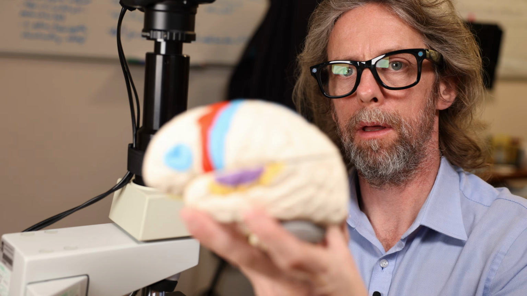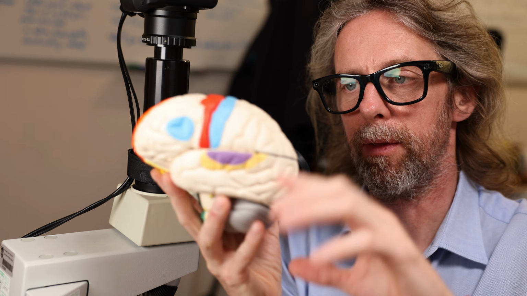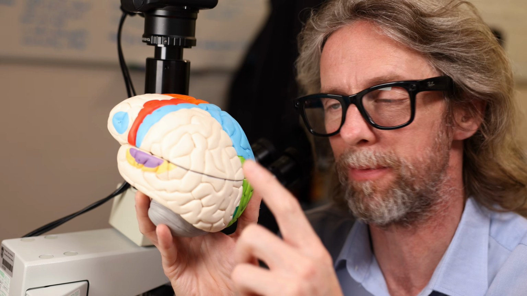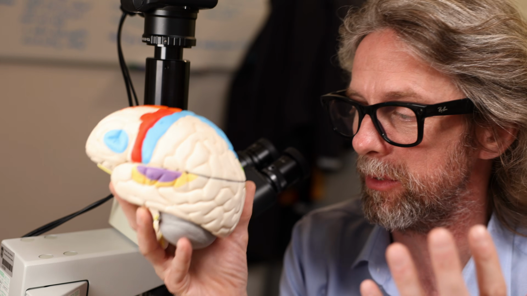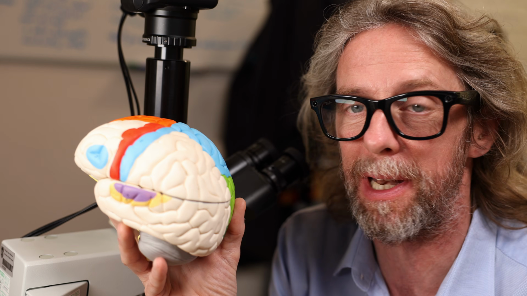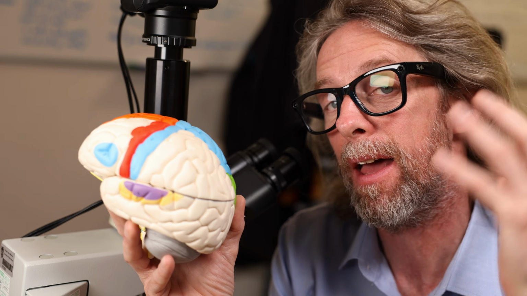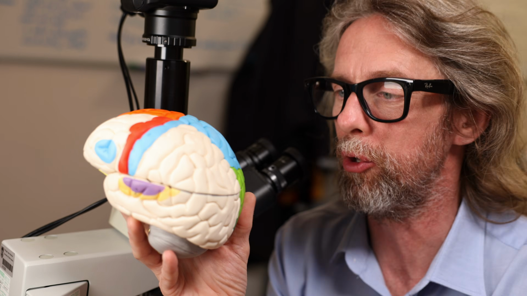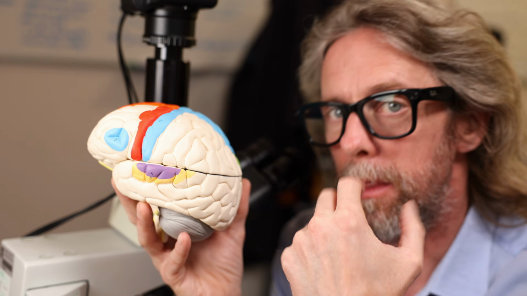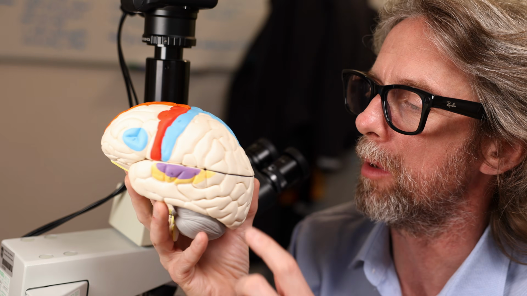So remember, the reason we've got this folded surface is because the grey matter is on the outside. The grey matter is where we find the neurons, where we find the connections. In the human brain, we may have 70 billion or 100 billion neurons, depending upon where you read, and trillions of connections. That's what gives us our complexity. That's where your anatomical knowledge is being stored. So the more surface area, the more grey matter, the more neurons, the more connections, the more complexity.